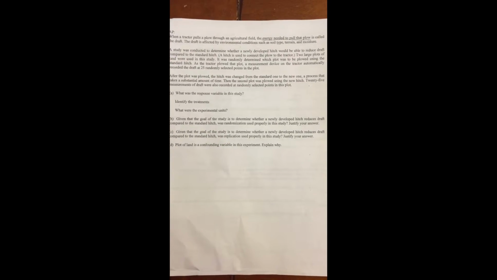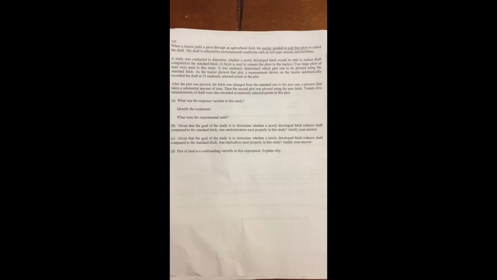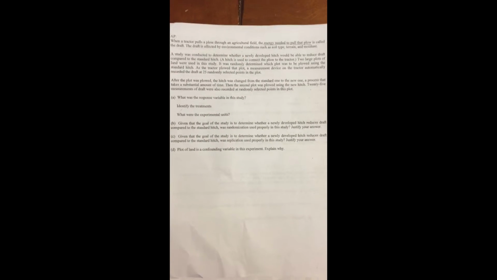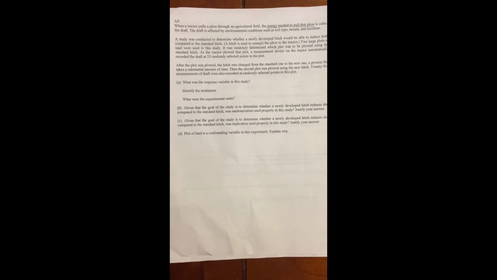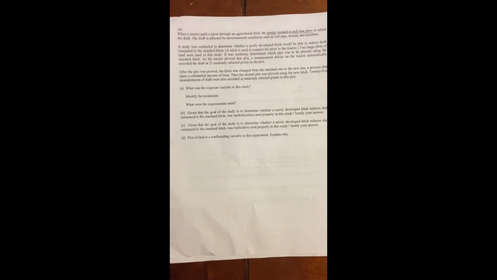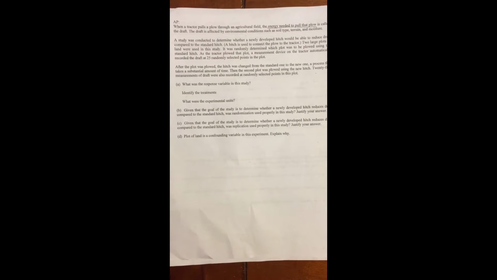So for the AP question, it's about tractors and the energy that they need to pull a plow. They're testing two different kinds of hitches that would connect to the tractor and the plow, and they're trying to reduce the draft so it uses less energy. They had two different plots and two different hitches.